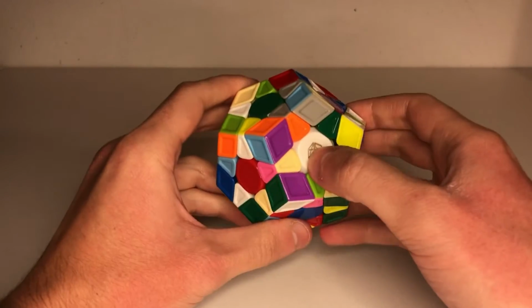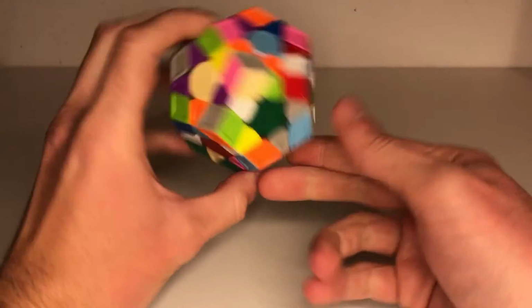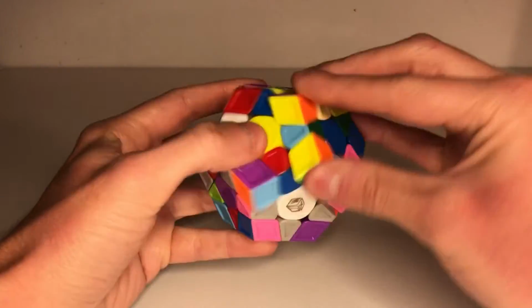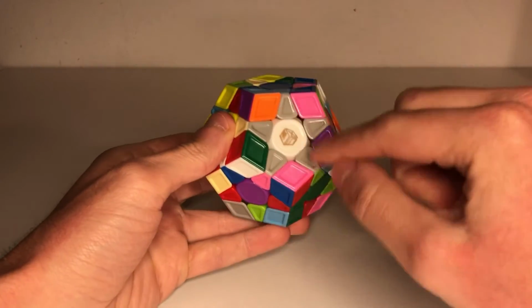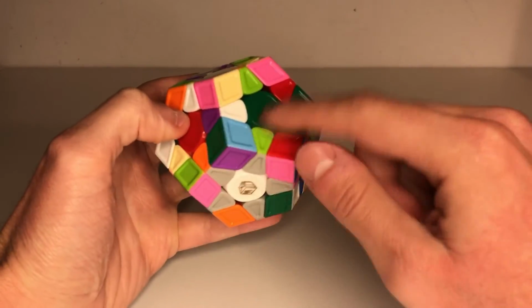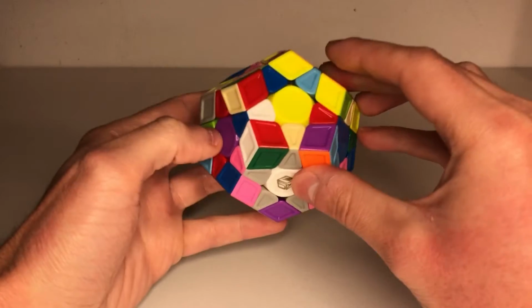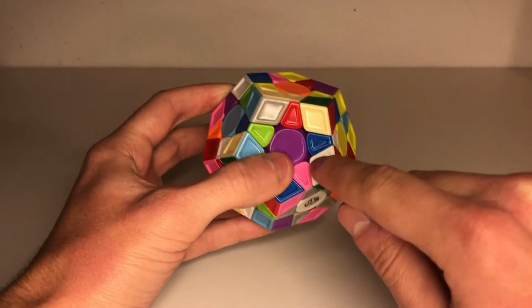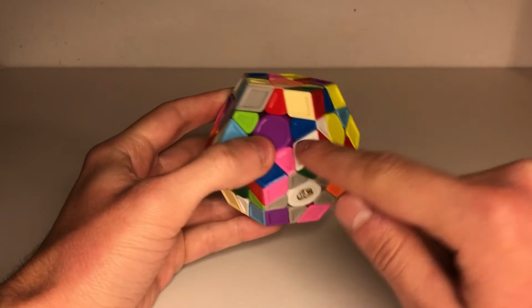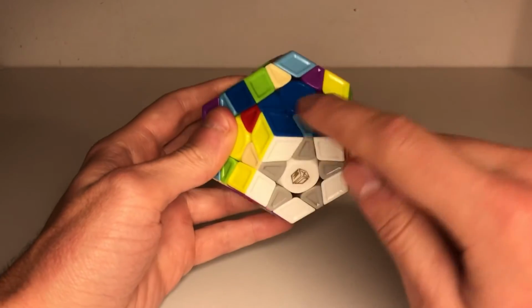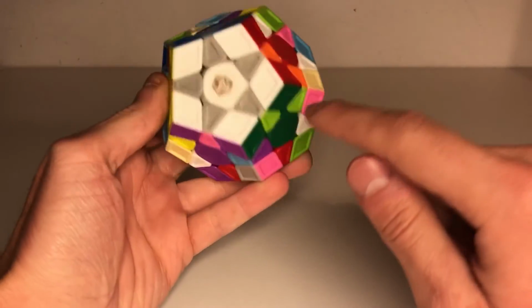So let's start with the white as usual, and opposite to white is gray. So let's do the gray star. So here we go, the gray star with all the opposite colors aligned with its centers. Now let's insert the first corner. So this will be white here, and this will be purple because this is the purple center, and this will be yellow because this is the yellow center. So that's the corners with the opposite colors in between them.